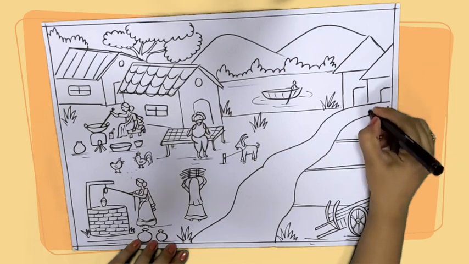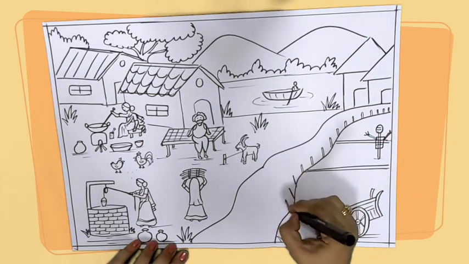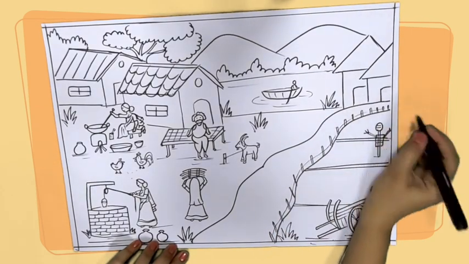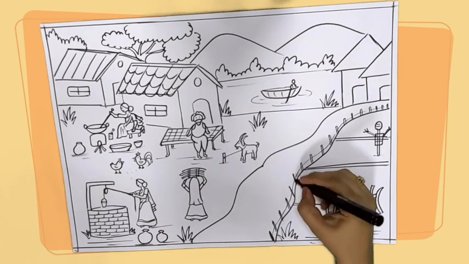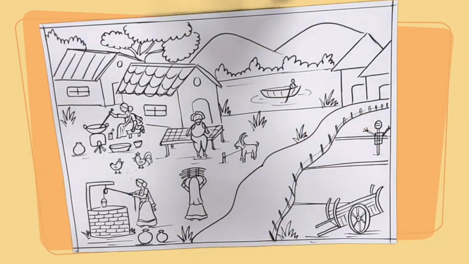I just chose to add a fence around the farm because we normally see that so that the animals don't get barged inside. And I guess, yeah, I'm almost done with the scene. The rest of the detailings will add with coloring.